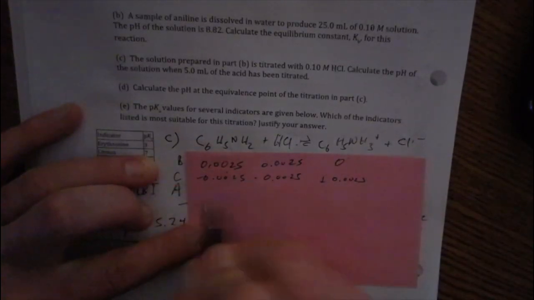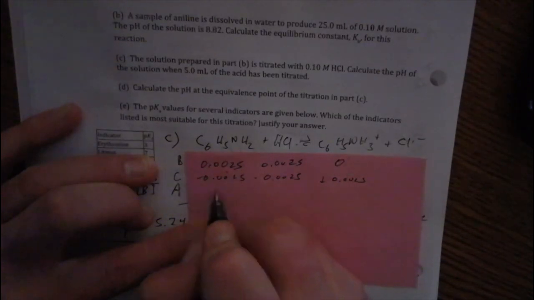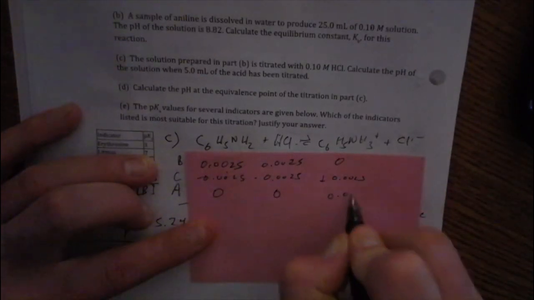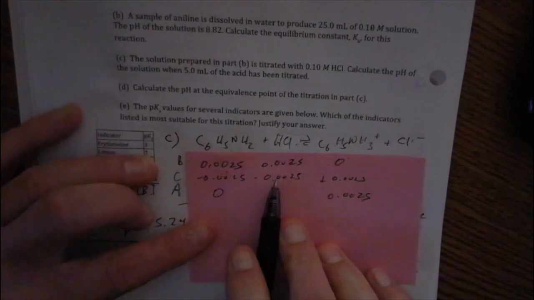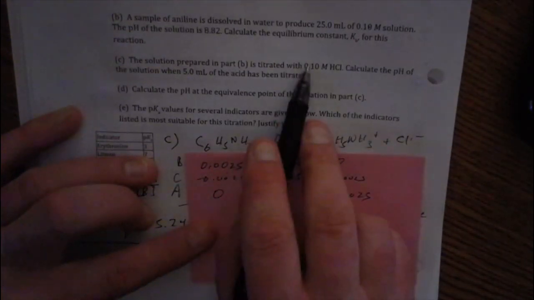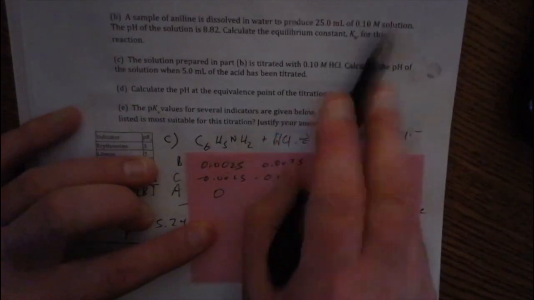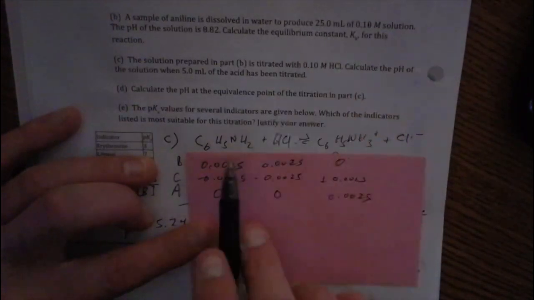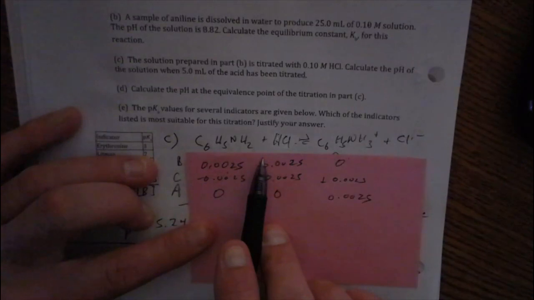So after, we have 0, 0, and 0.0025, right? But how many milliliters of this did we have to add? Well, if it's 0.10 molar, just like this, we had to add 25 milliliters of both of these, right?